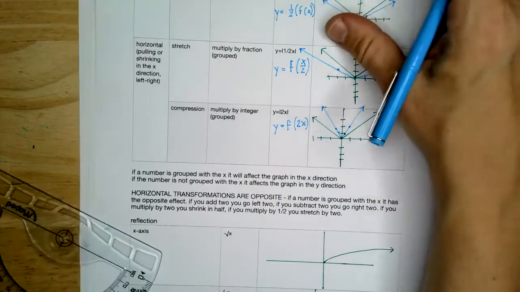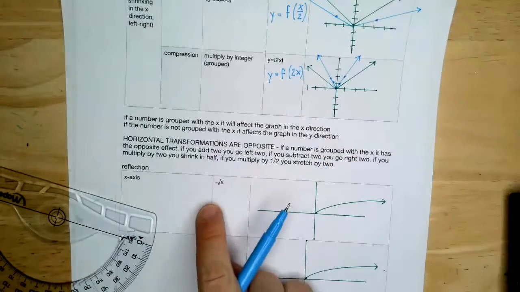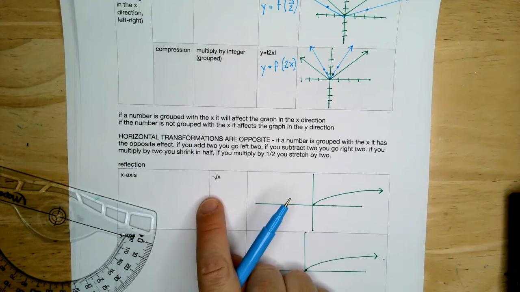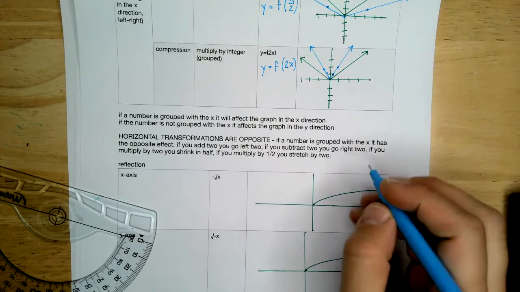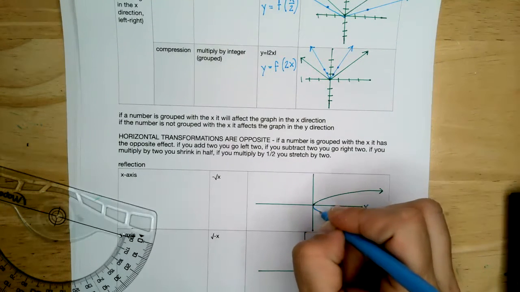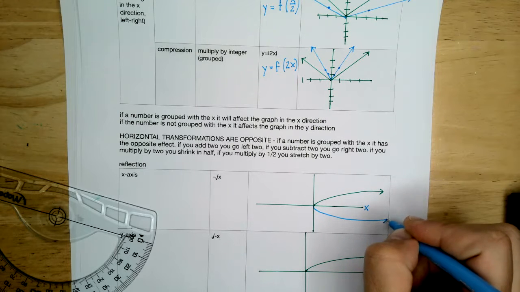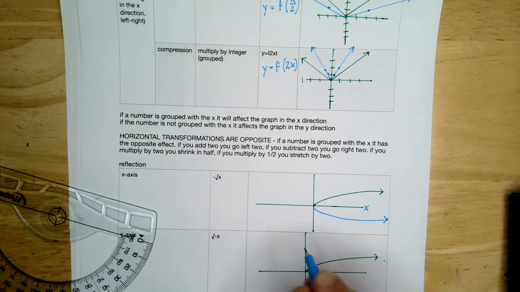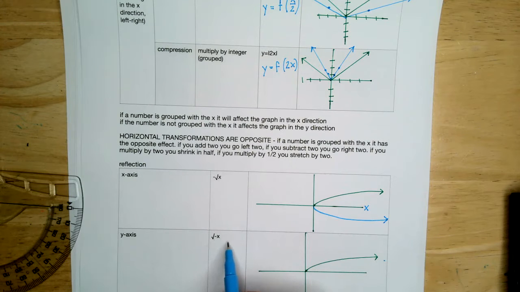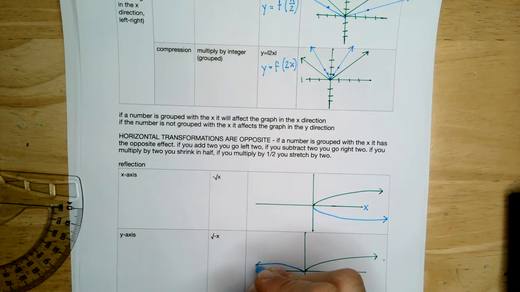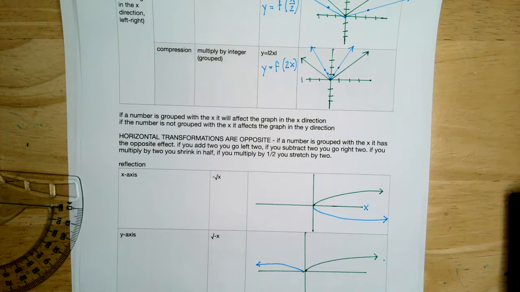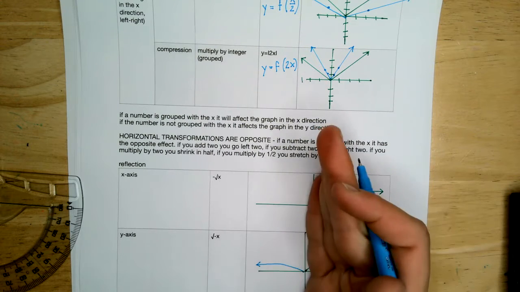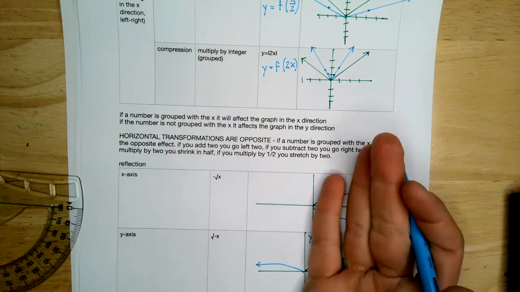The reflections are pretty quick. So if the negative sign is outside of the grouping symbol, you're reflecting it on the x-axis. So all the y values of this graph become the opposite or negative. And then if the negative sign is inside of the grouping symbols, you're reflecting it on the y-axis, which means all of the x values become the opposite of what they were. It mirrors itself on the y-axis.